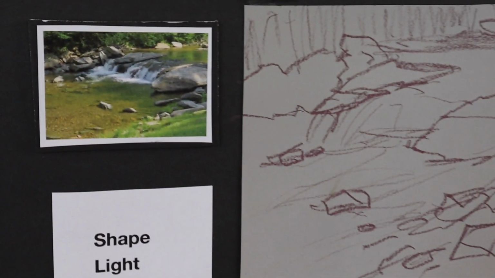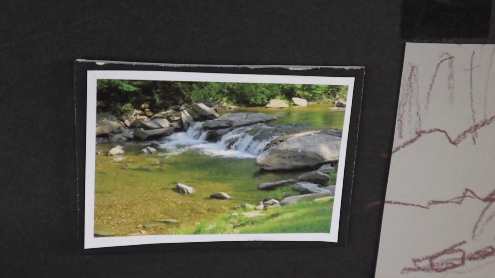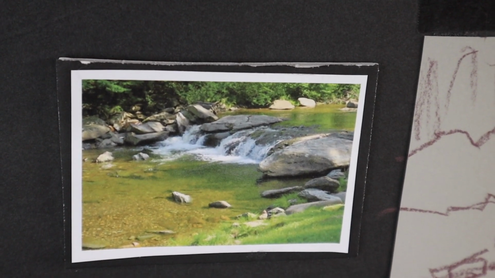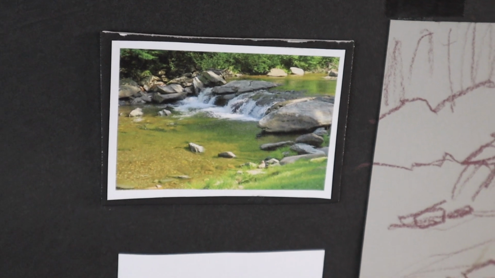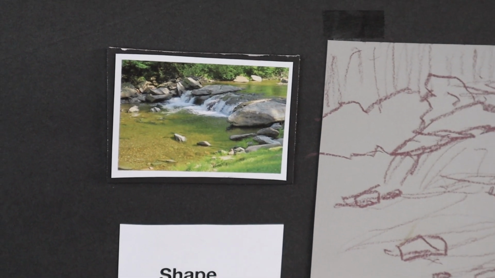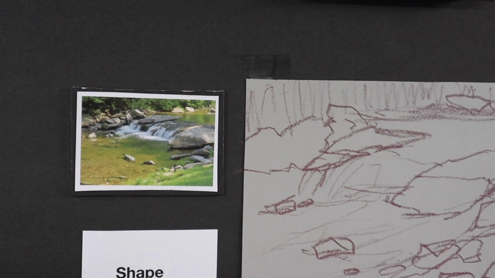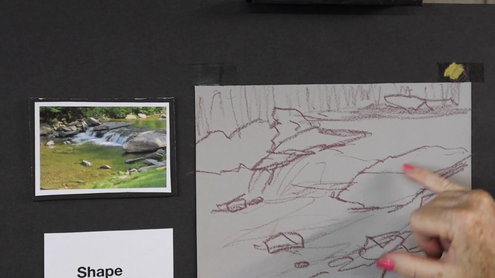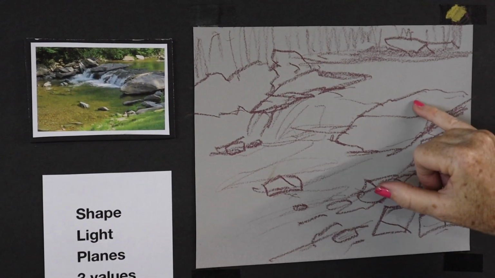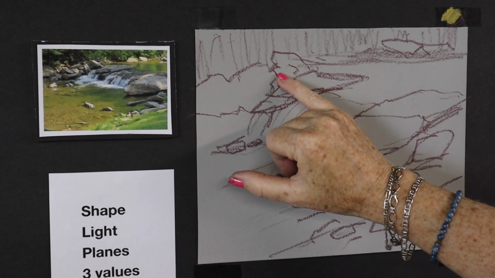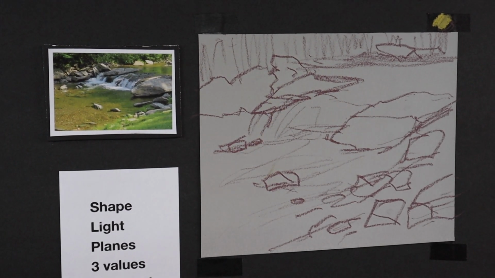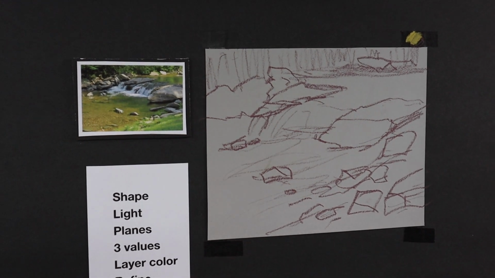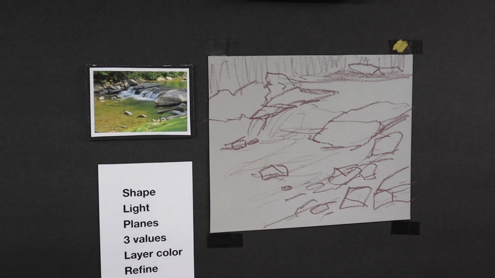So here we have our shape of the rocks. We know where our light source is. Let's go ahead and make this yellow so we remember. The planes, we have established planes on some of the rocks, not this particular mass. I'll get to that. Now we're going to assign each plane a value as well as the rest of the painting. So in order to do that, I'm going to use a dark, a light, and a middle value pastel.